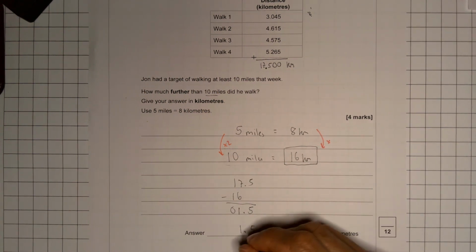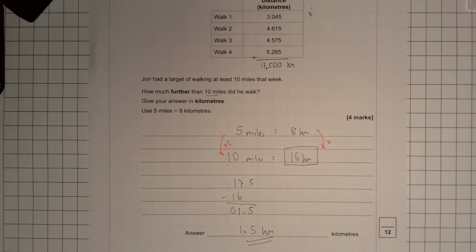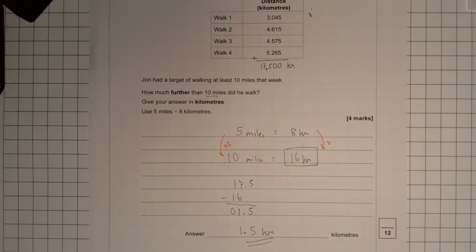And the reason this asked us to do it in kilometers is it's easier than trying to change the other one. Excellent.